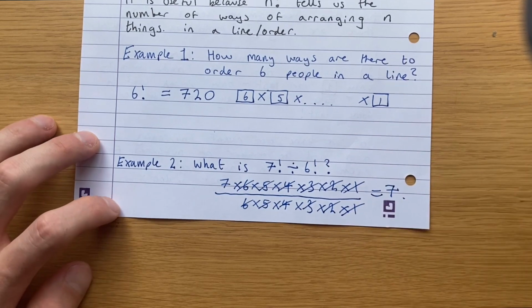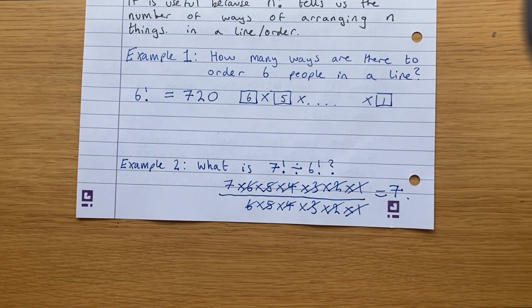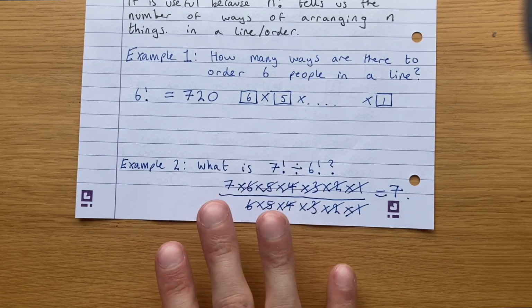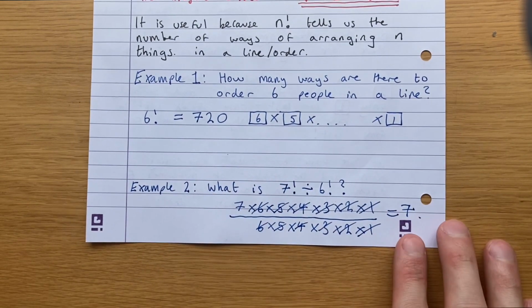So yeah, that concludes our introduction to factorial with sort of an intuitive approach, so hopefully that gives you some sort of understanding. We'll be going into more detail in other videos, but that's a good starting point.